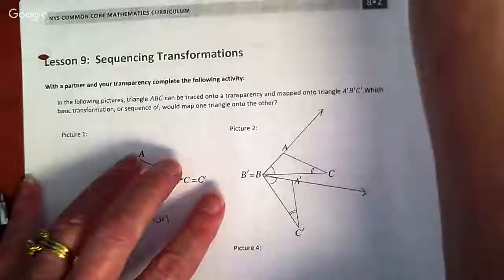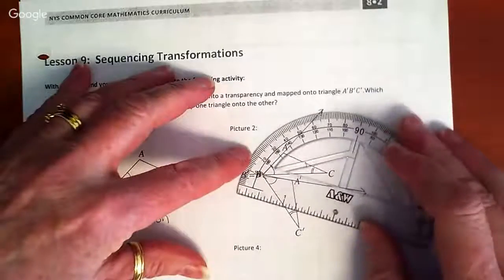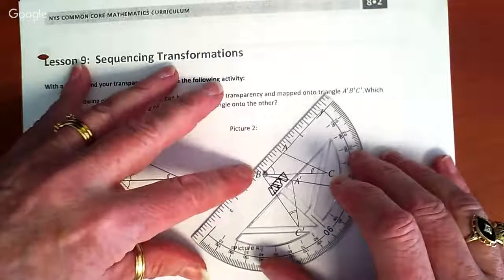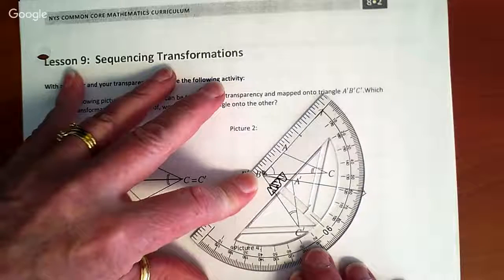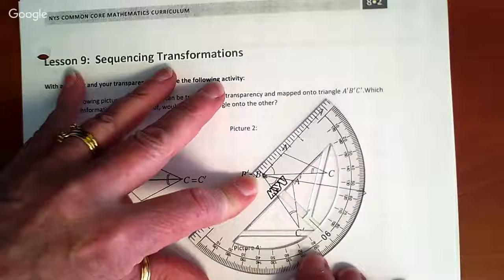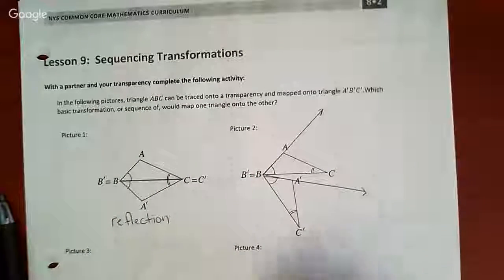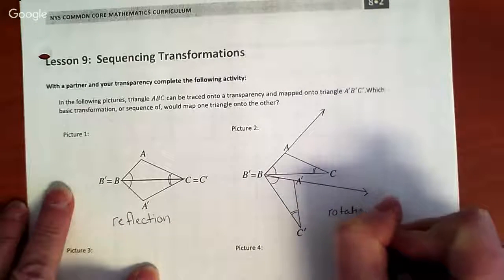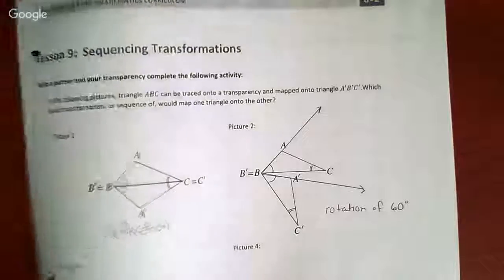So if I rotate it, I can check with my ruler from the one point to the other. Here we go. I am finding what that measurement is. Oh, there we go, about 60 degrees. So that is a rotation of 60 degrees.